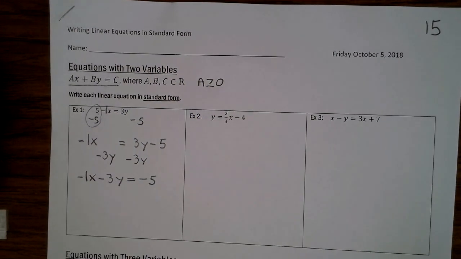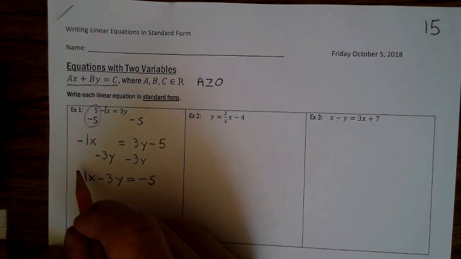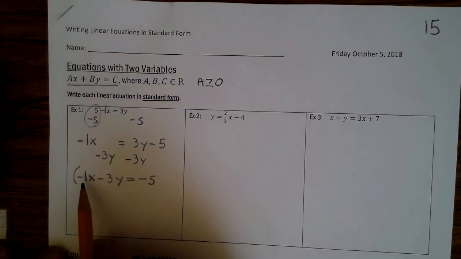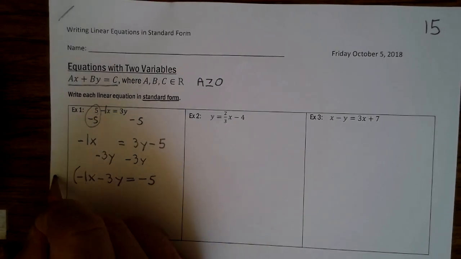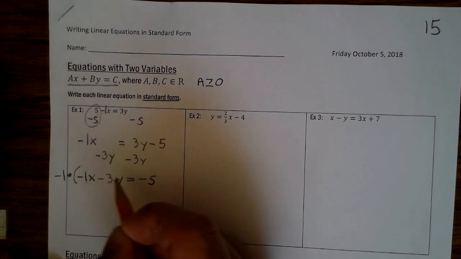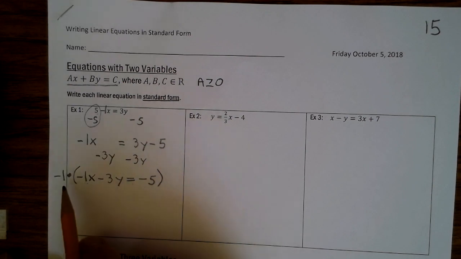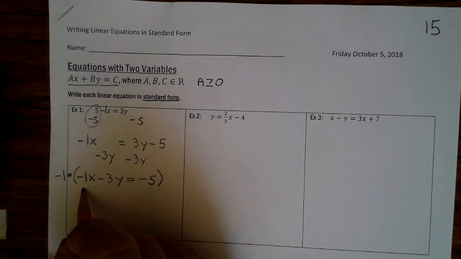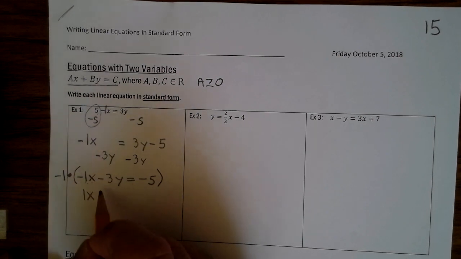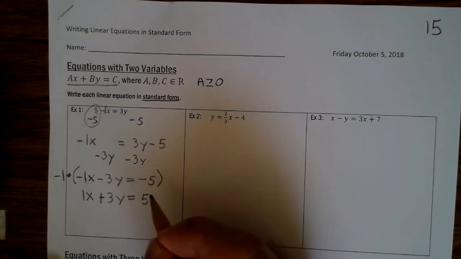Now, a can't be negative, so what we need to do is multiply this by negative 1, okay? Because a negative times negative would be a positive. But because of the equation, you have to use equality. What you do to one term, you have to do to all the terms. So negative 1 times negative 1 is a positive 1x. Negative 1 times a negative 3 is a positive 3y. And negative 1 times negative 5 is a positive 5. You now have standard form.